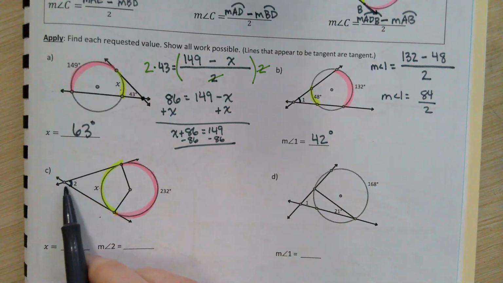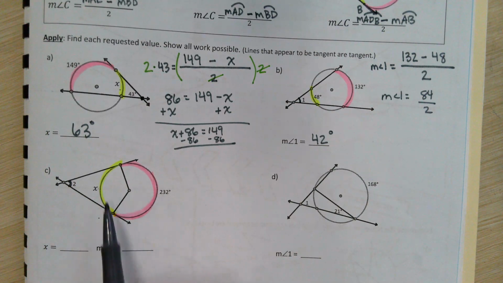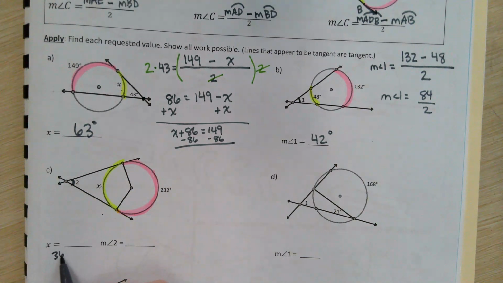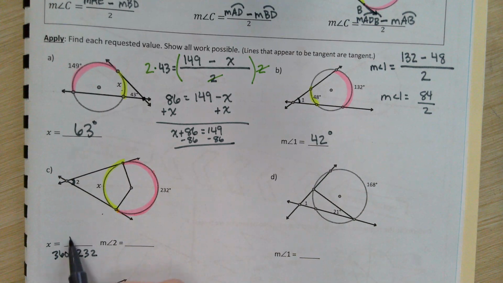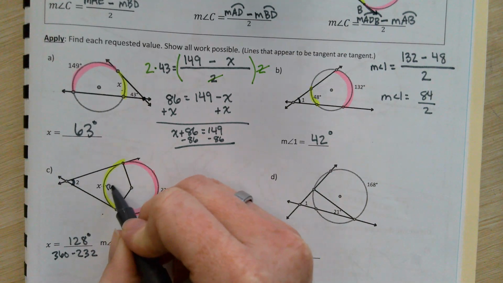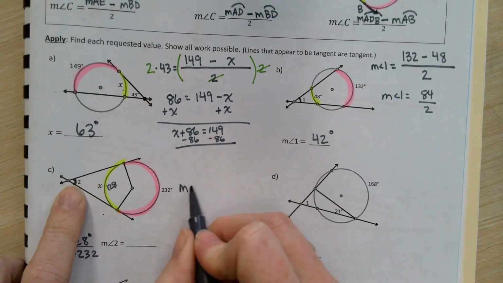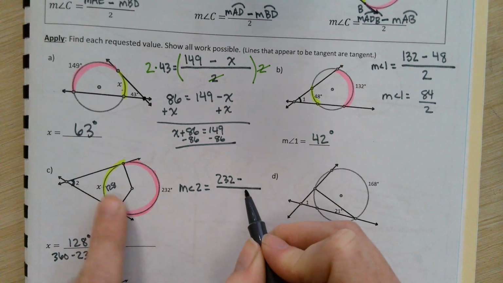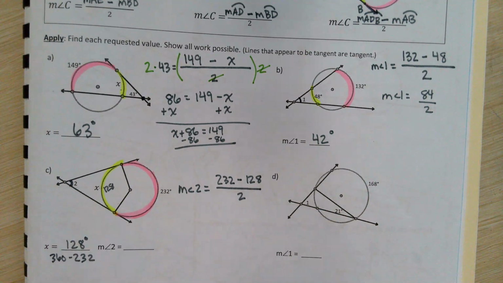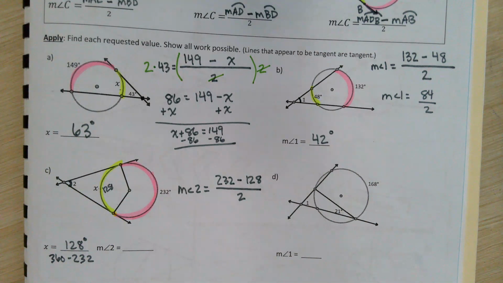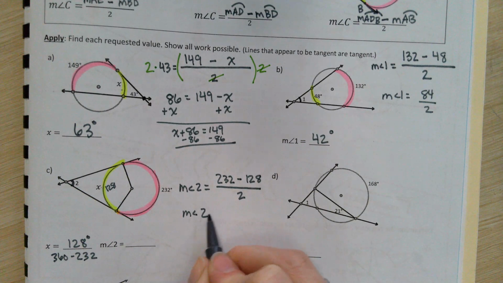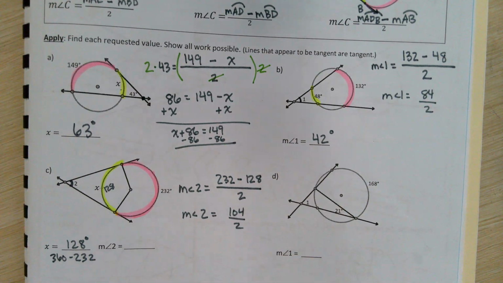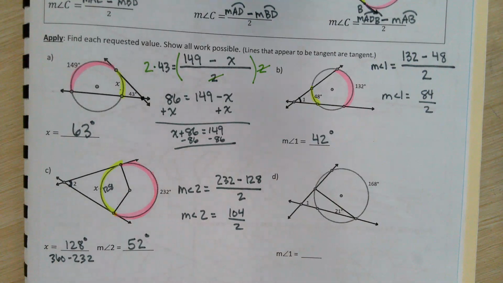Now, because I have an x and an angle that are both missing, I think my first order of business needs to be to do 360 minus 232. X is going to be the rest of the circle. So if I can do that subtraction real quick and fill in that x is 128, now I'm going to be able to set up an equation for the measure of angle 2. That larger far away arc minus that smaller closer arc divided by 2 gives me a subtraction problem to evaluate first. So the numerator of that fraction is 104, and then 104 divided by 2 will give me 52 degrees for the measure of angle 2.